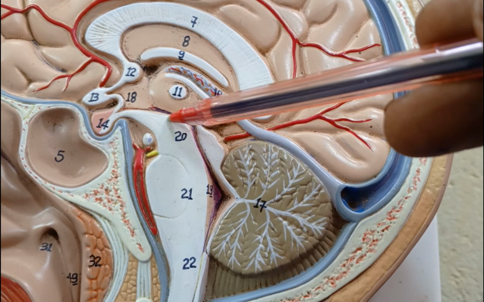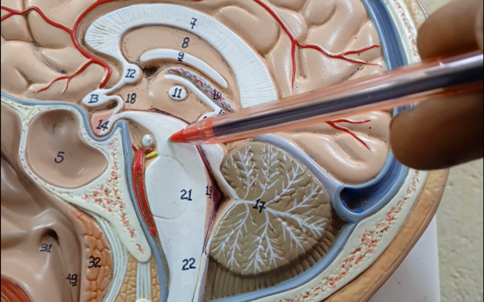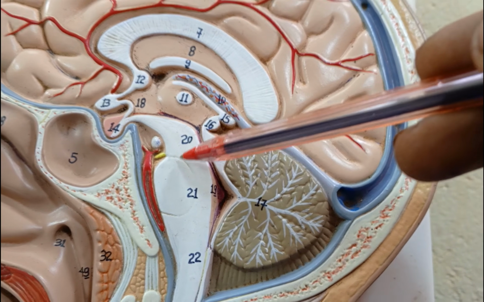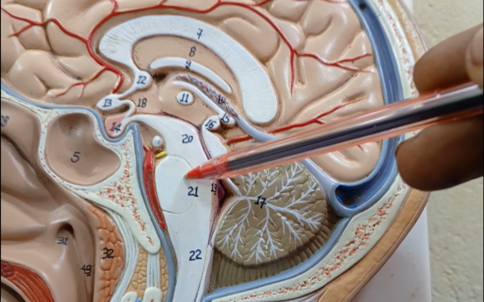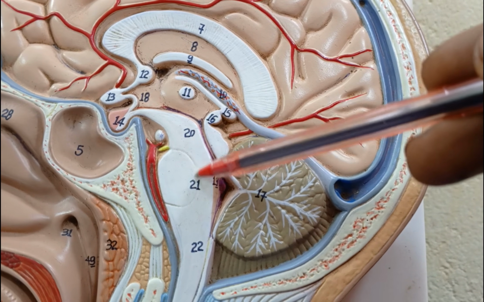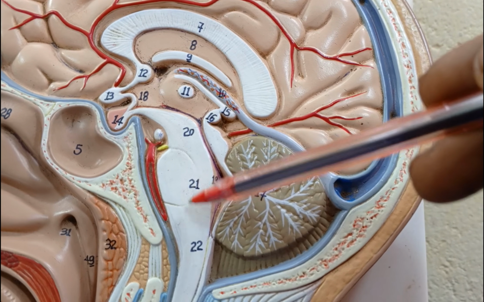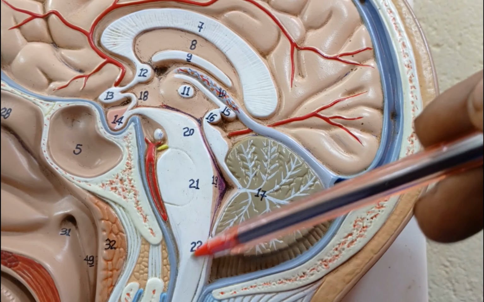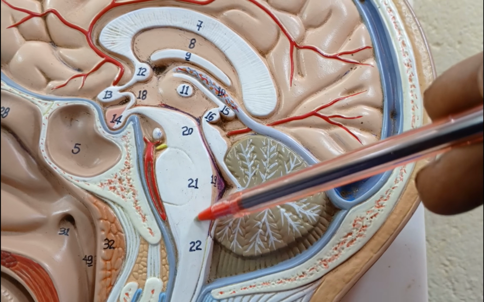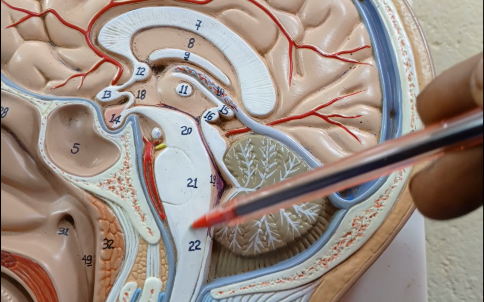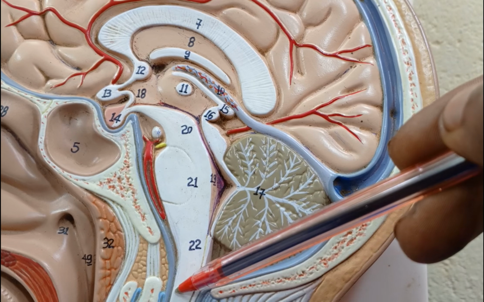And then when we come here, the whole of this number 20, you see this number 20, this one is what we call the midbrain. And then when we come to number 21 here, this 21 is what we call the pons. Very important. And then when we come down to number 22, the whole of this area is what we call the medulla oblongata.